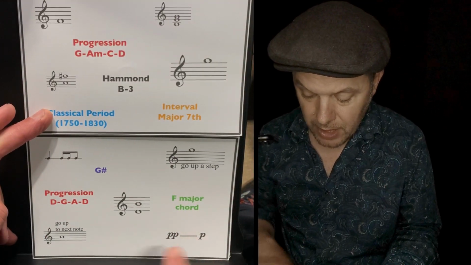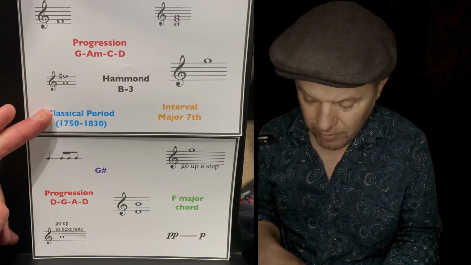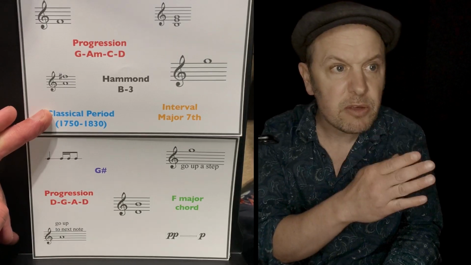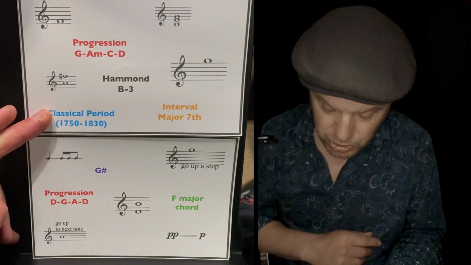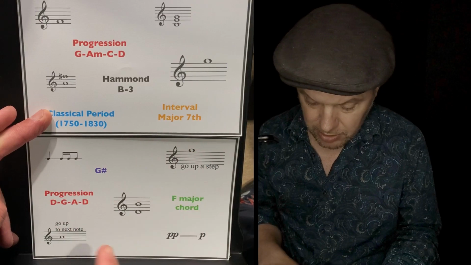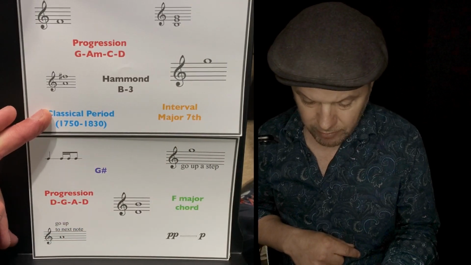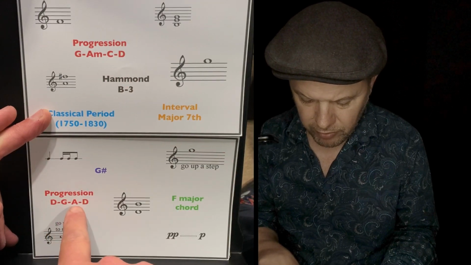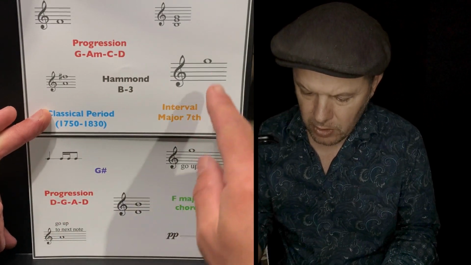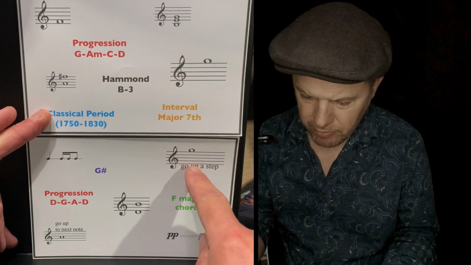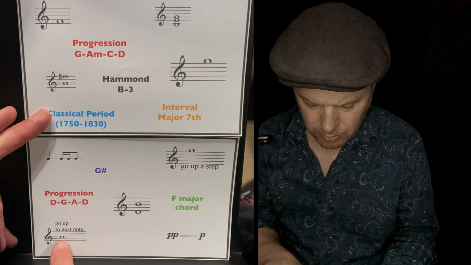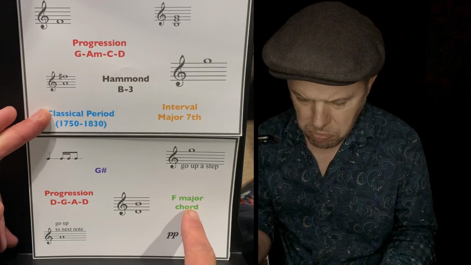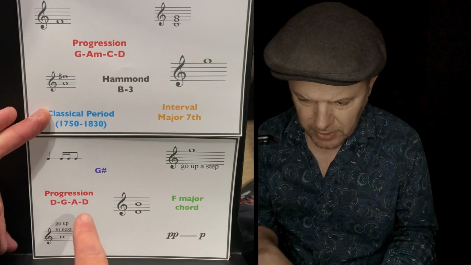There's some dynamic marking equivalents as well. So pianissimo to piano, you've got to find something else that's the same, like mezzo forte to forte. It's going up, it's crescendo. Just looking at this, see if there's an equivalent here. The progression here is different from that one because this one goes 1, 4, 5, 1. Got a G here. Go up a step from G, that's A. Go up to the next note from A, that's a B. F major chord. I wonder where this one is.